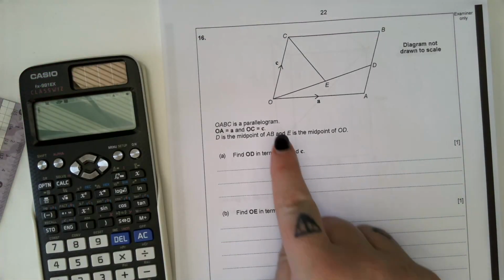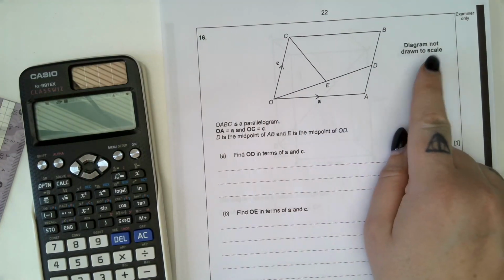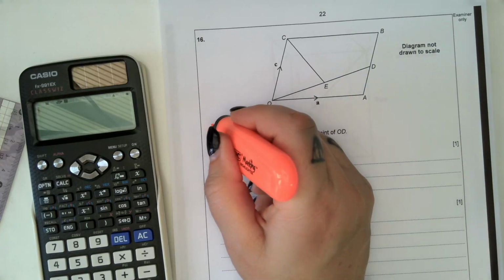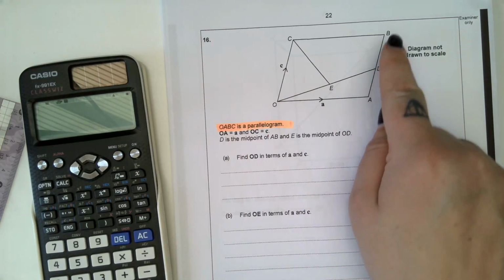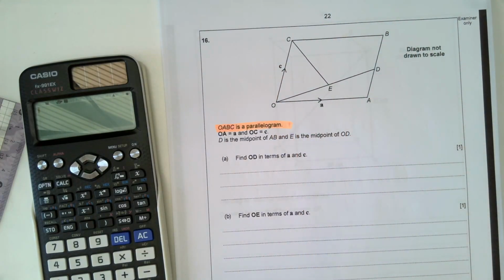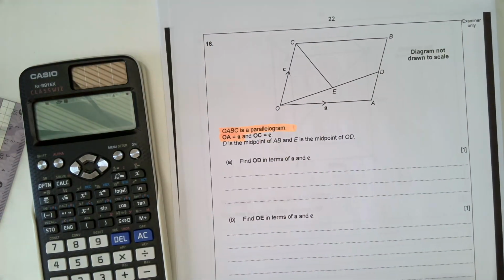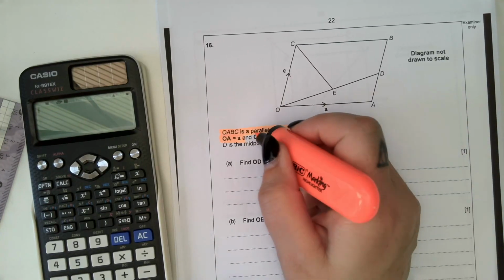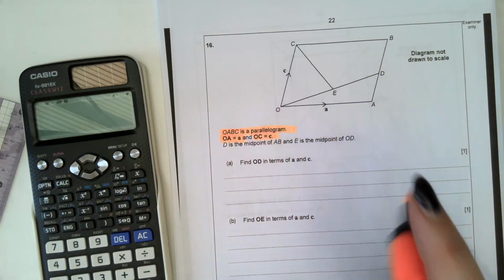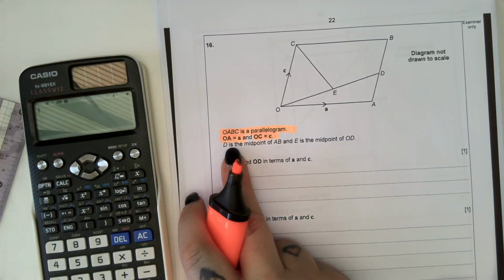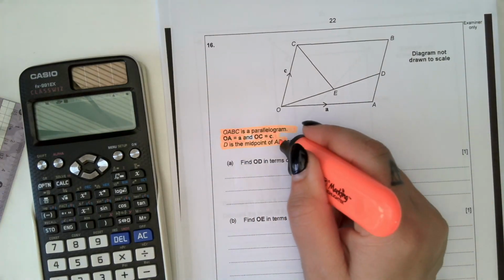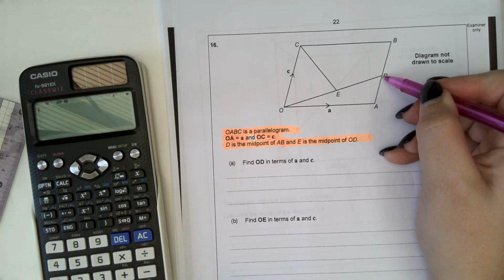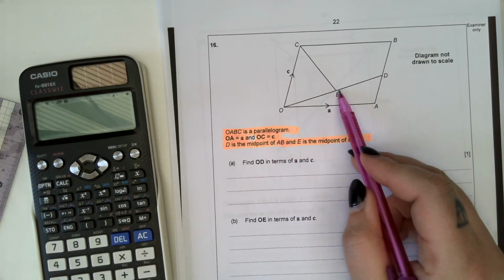Question 16. So we've got a diagram here with vectors labelled. It's not drawn to scale, so we can't measure anything directly from it. So OABC is a parallelogram, so this larger shape is a parallelogram. OA equals a, so the journey from O to A is equal to bold a. And the journey from O to C is equal to c, and that's been labelled. D is the midpoint of AB, and E is the midpoint of OD. So AB, this is the midpoint. OD, this is the midpoint.